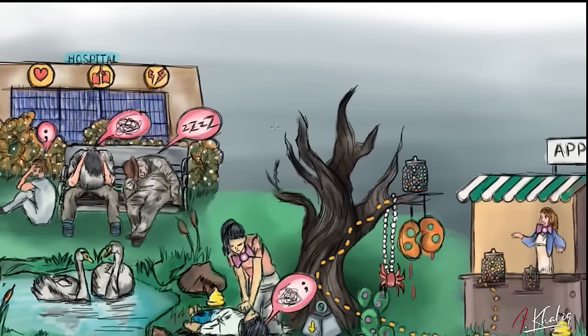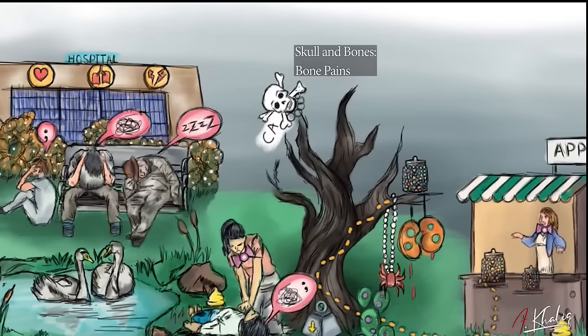Now it's time to move around and find the other constitutional symptoms, and look what we found. We found a skull with the bones, which is going to represent bone pains. Now, this bone pain is strongly associated with cancer if there are big bones, and it's also associated with lymphadenopathy.